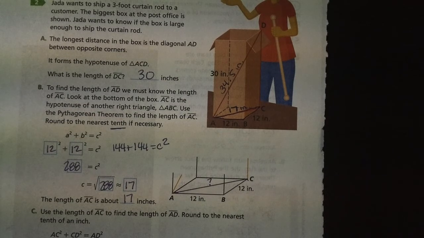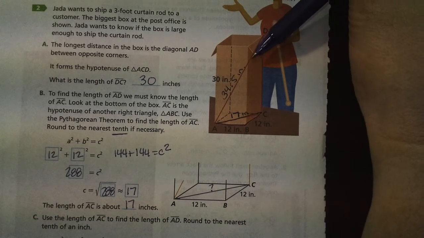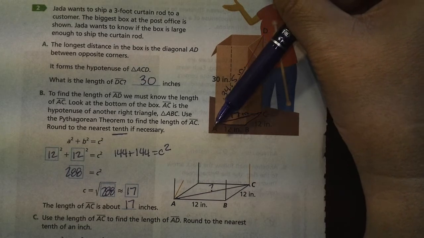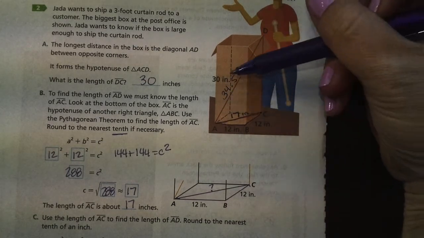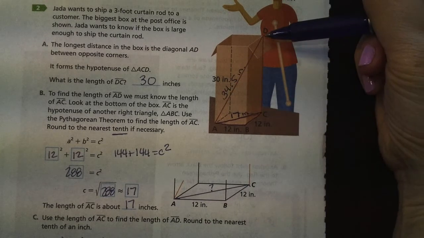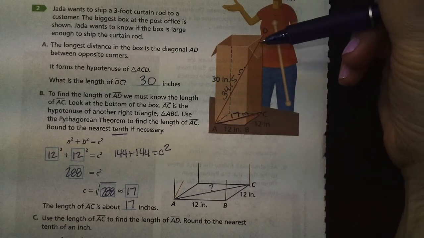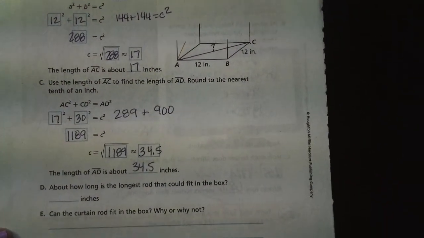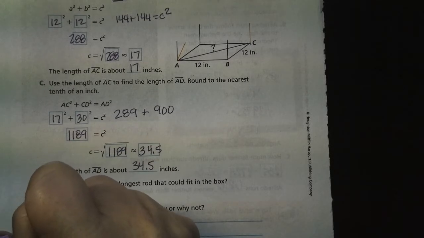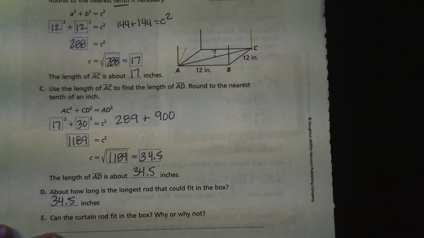About how long is the longest rod that could fit in the box? If she's going to insert a rod in here to fit in the box, it can't be any bigger than this measurement here. If so, it's going to stick out the corner. Could it be smaller? It sure could, but it definitely can't be bigger. So about how long is the longest rod? It would be 34.5 inches.